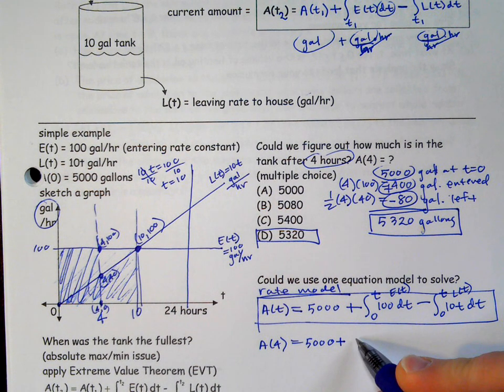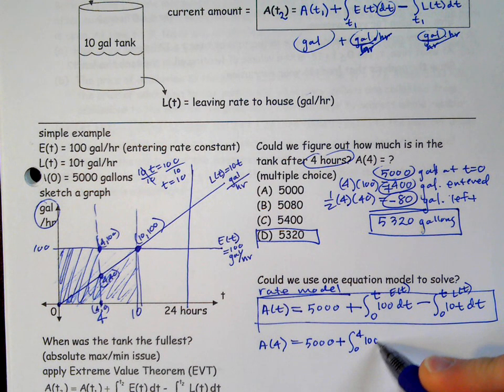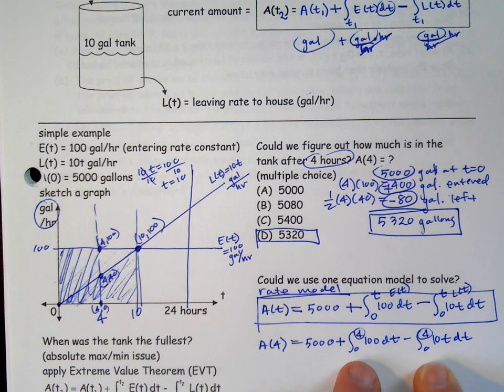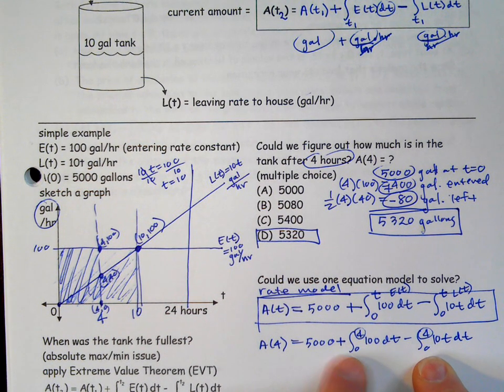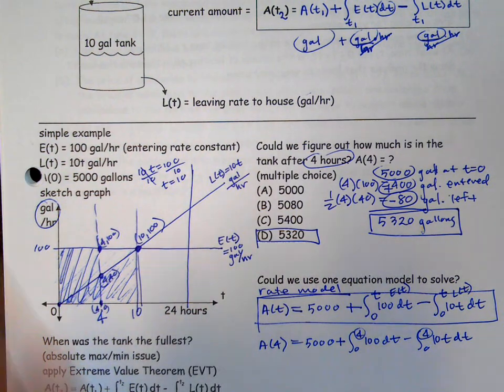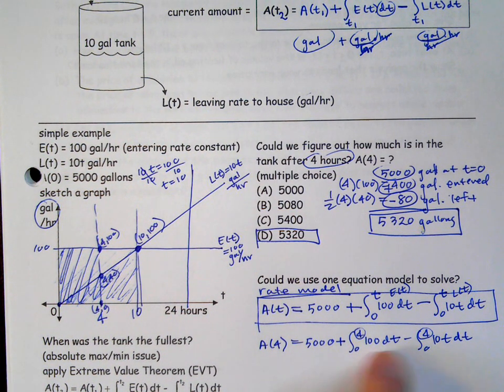So we would integrate, let's see, we say 0 to 4 of 100 dt minus 0 to 4 of 10t dt. So we're plugging a specific time in, which goes in right there. This bottom limit needs to be the time from your initial condition, whatever time that was. It is often time 0, but it doesn't have to be time 0. If they told you the amount at time 1, then you'd put 1 on the bottom here, and you put the amount at time 1. So this just needs to be representing the time since that value that you know.